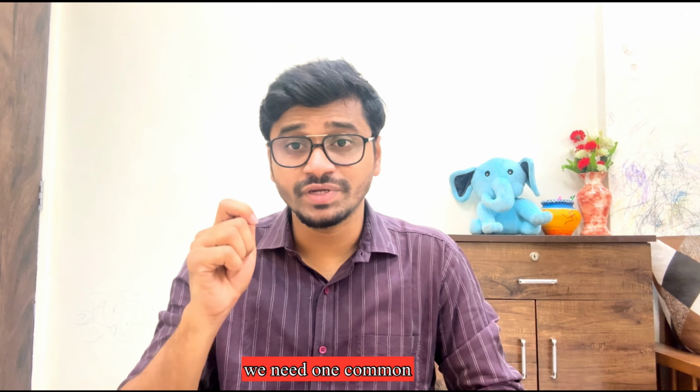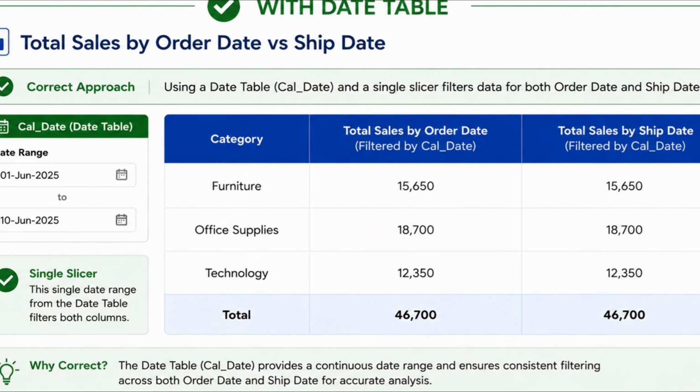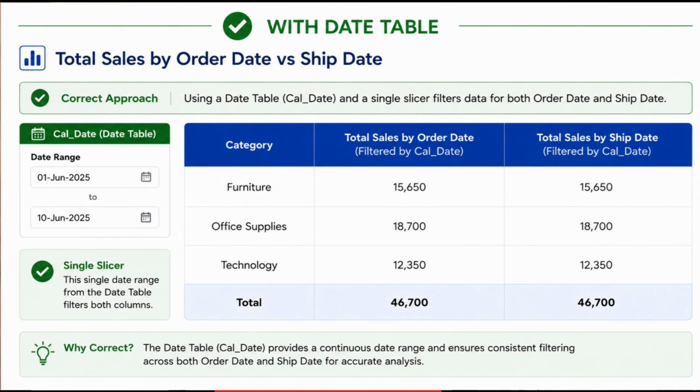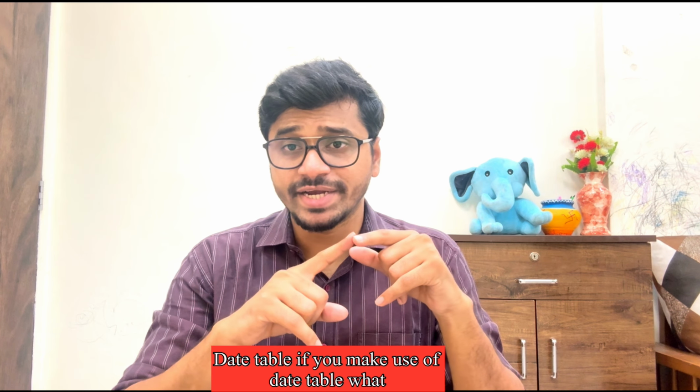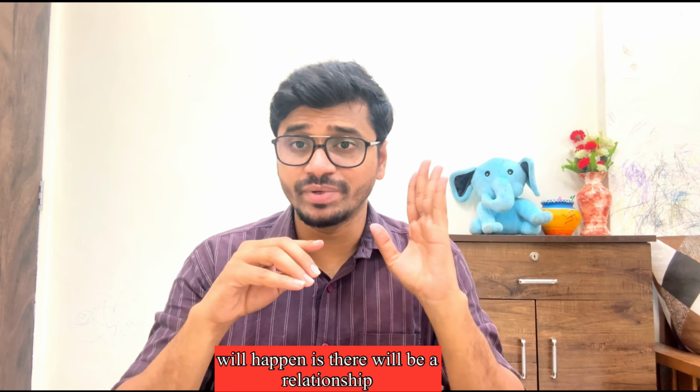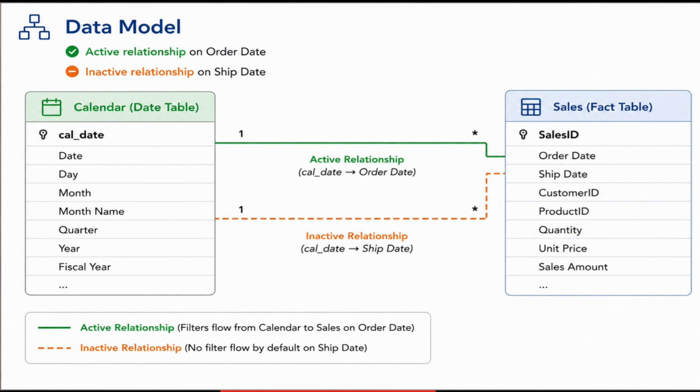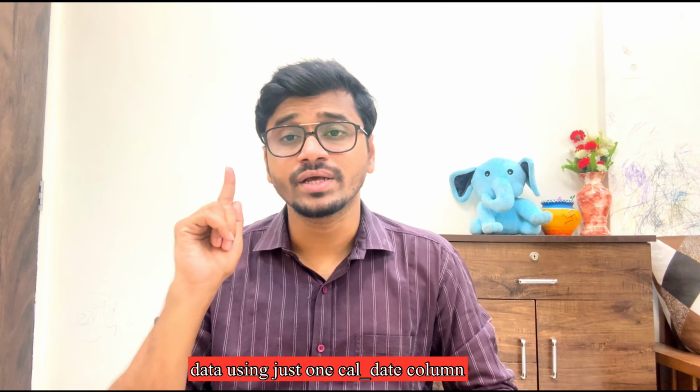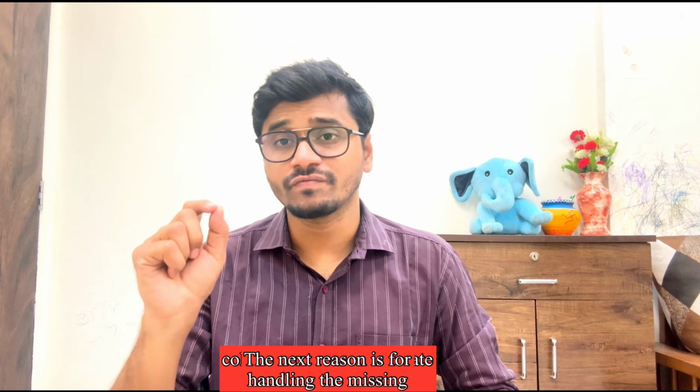The solution is, we need one common column that should filter the data for both the columns, and that can be handled using the date table. If you make use of date table, there will be a relationship between this date table's date column and the sales table's date columns, and that relationship will help you filter data using just one date column which is in the date table.